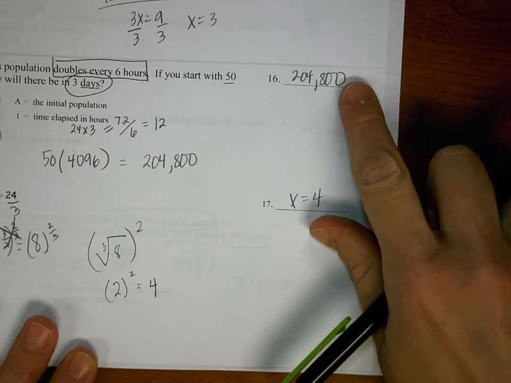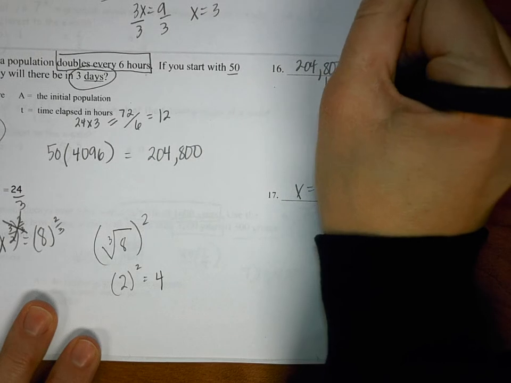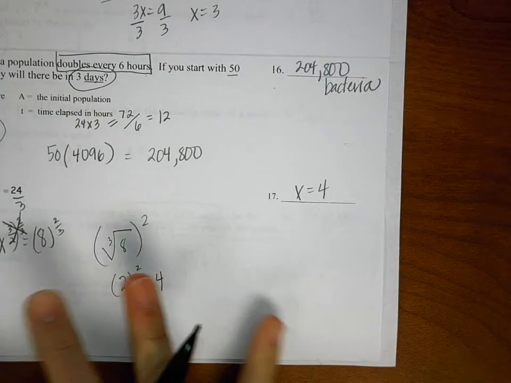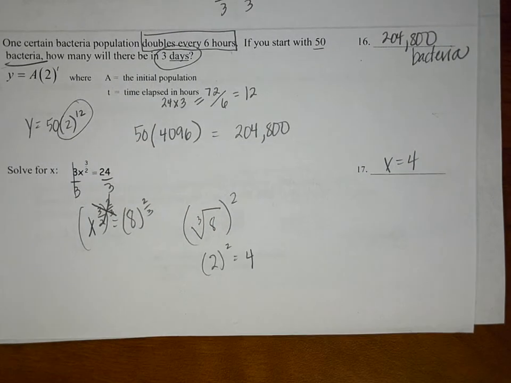Oh, I forgot to write something here. It's bacteria. Okay, that is the end.